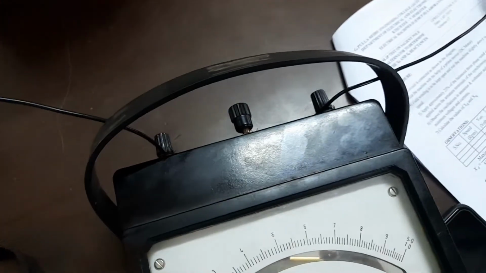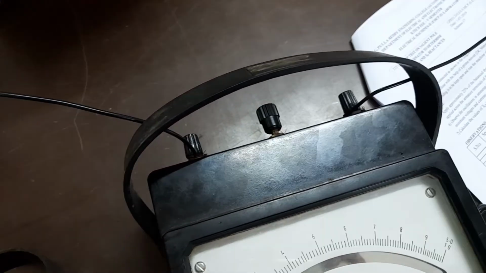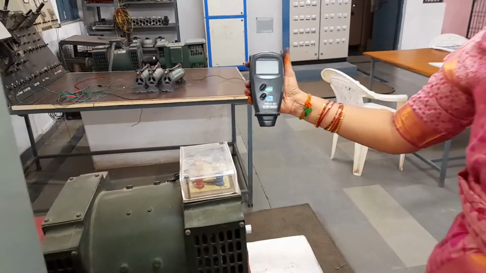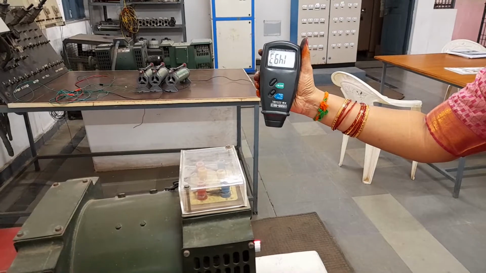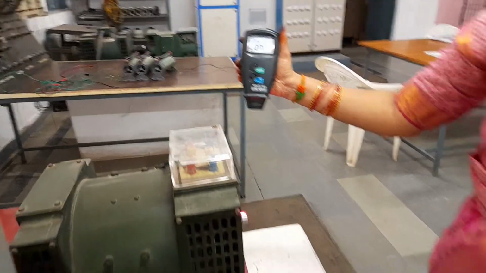Again, another voltage you need to apply, slightly change in that voltage, and you need to see that the speed should be again the same. Maintain the speed again at 1485 RPM.